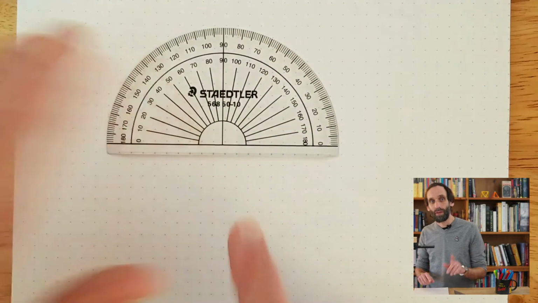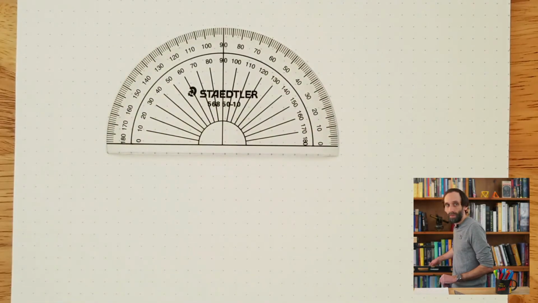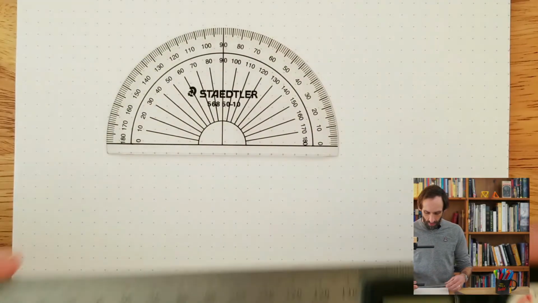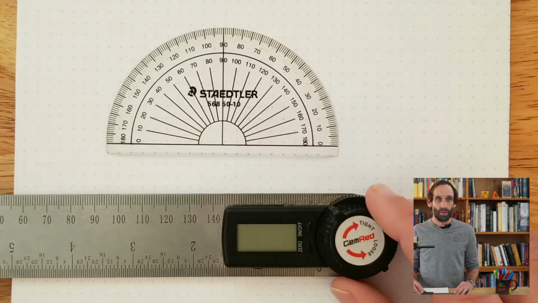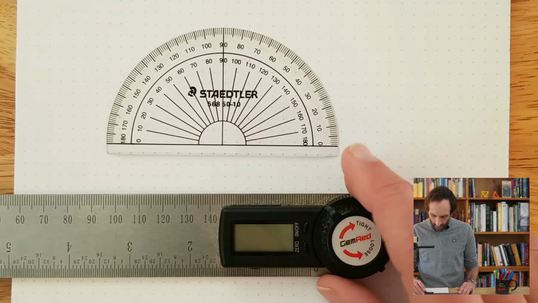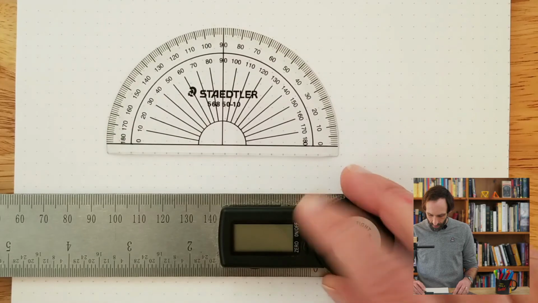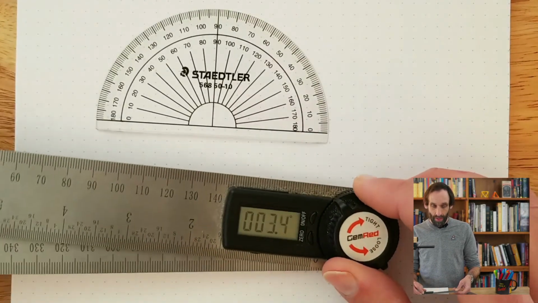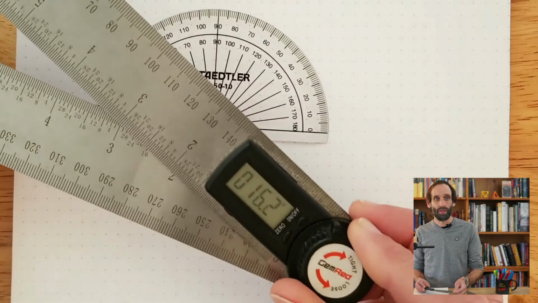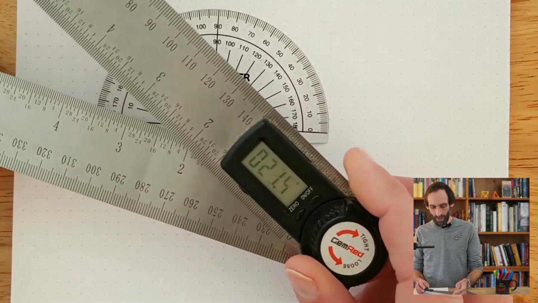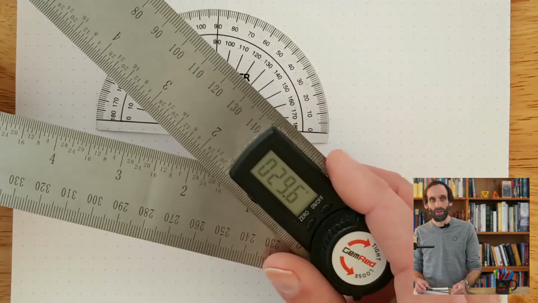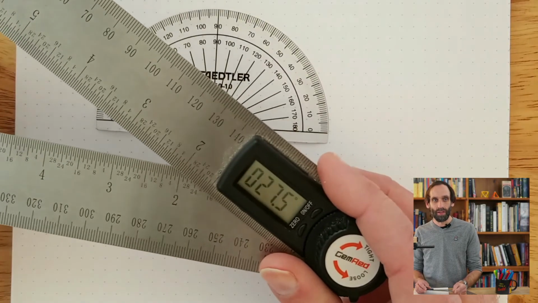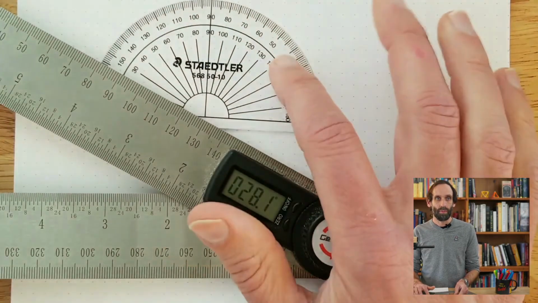Similar to this one, I have another type of protractor to show you. That is this digital protractor. Okay, so this one here, I'll turn it on. Oh, there it goes. Okay, so I can basically move it like this, and you'll see the angle changes. So I can use this to measure angles a bit more precisely than I'm able to measure with this device.